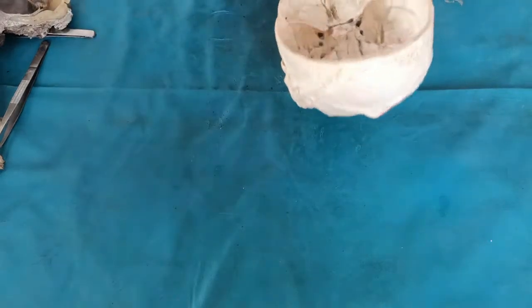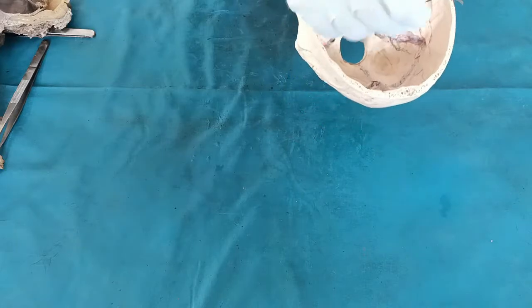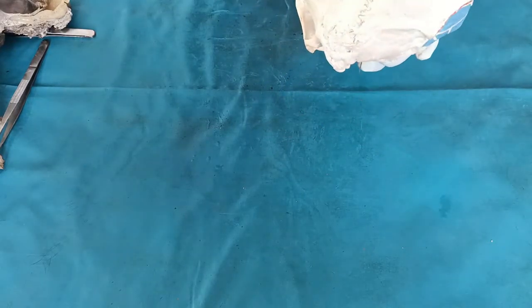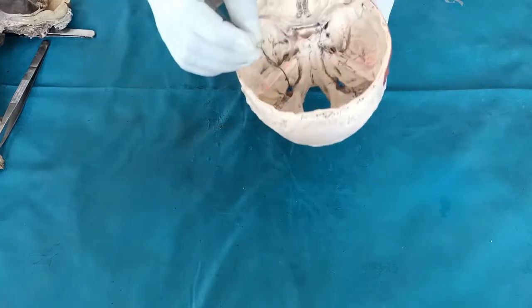Then, if you observe on either side of the foramen magnum, what is this foramen called? This is the foramen magnum. On either side of the foramen magnum, you can see one foramen on each side. This is one foramen and this is another foramen. This foramen we call the jugular foramen.